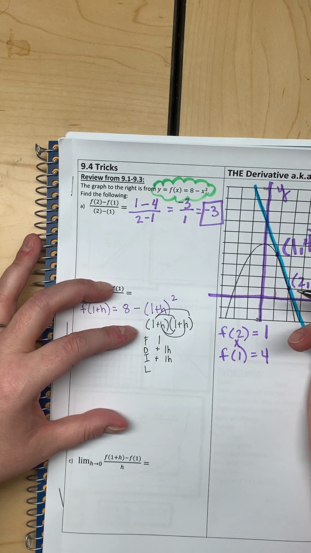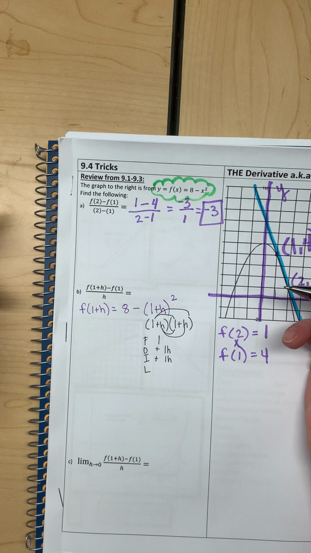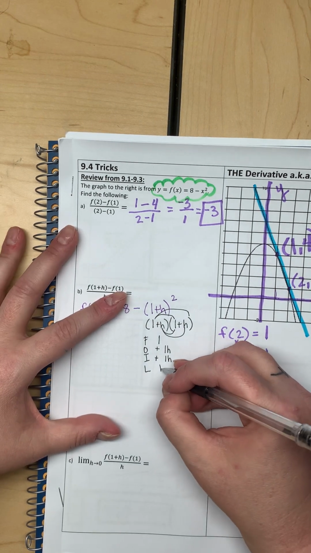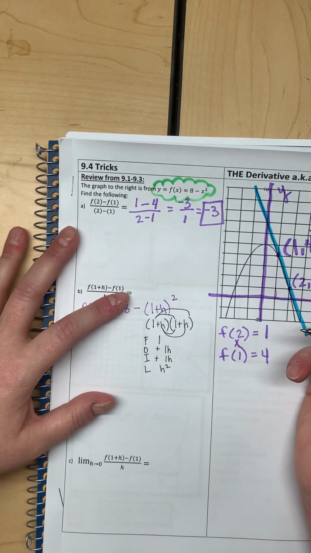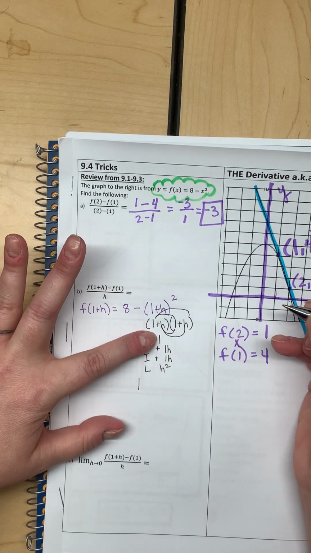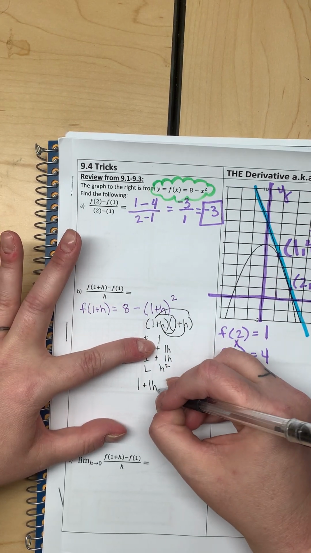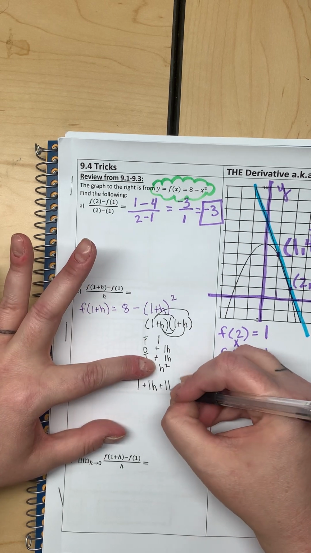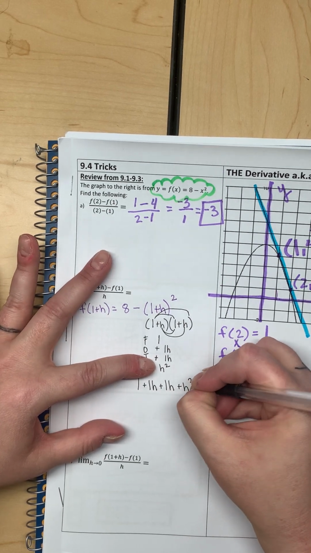Last, h times h. When you multiply 2 letters together, their exponents go up. So we get h squared. Okay, now let's write all this out side to side. I got 1, plus 1h, plus 1h, plus h squared.